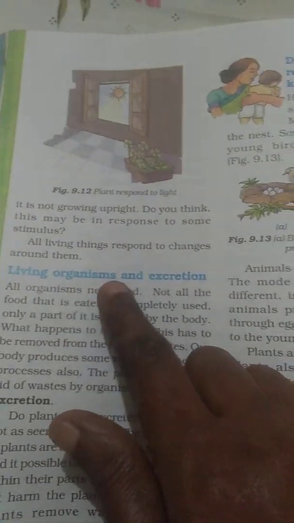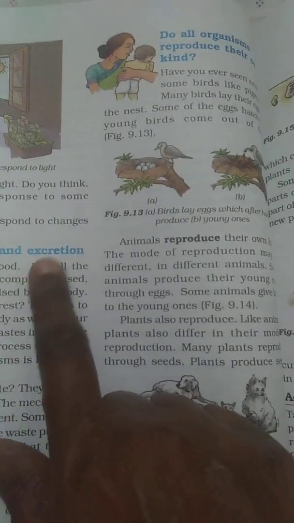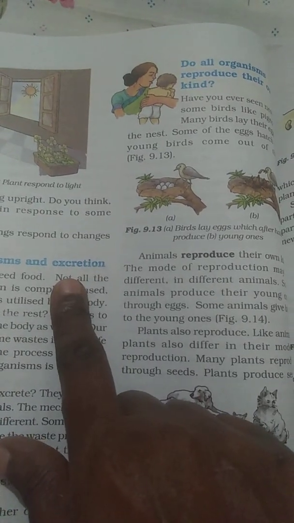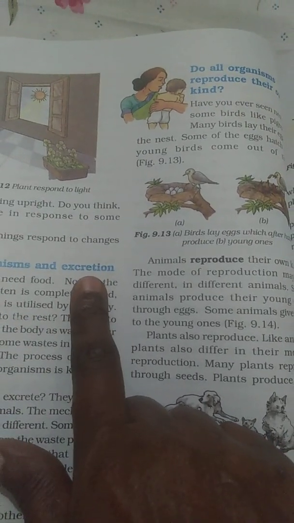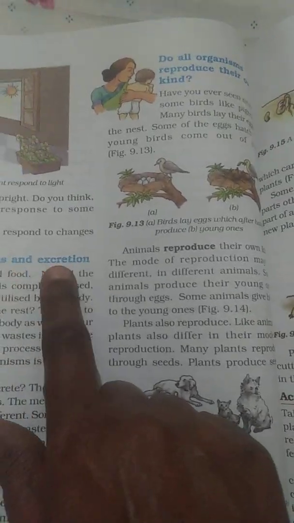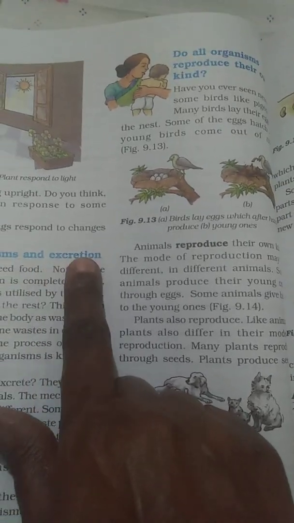Then all living organisms excrete. Excretion means sending waste out of the body. All plants and animals excrete. Both send waste out of the body. So excretion is another characteristic.